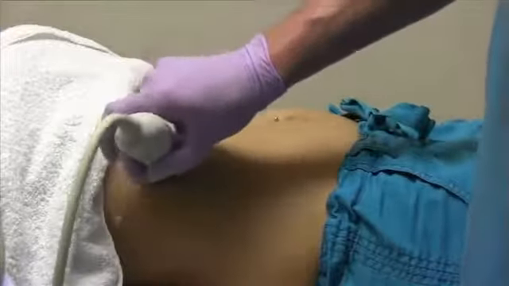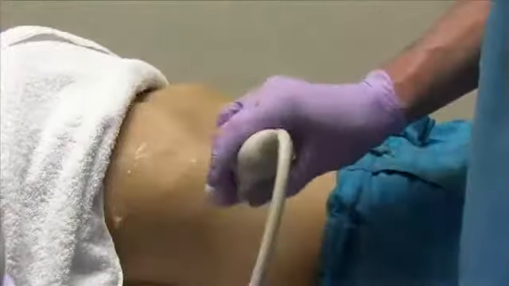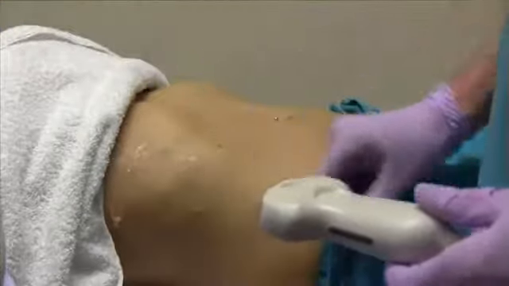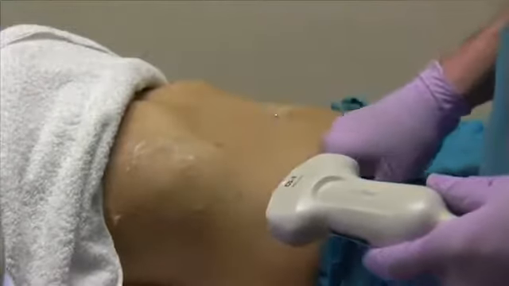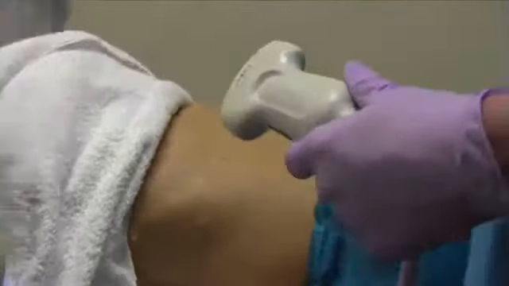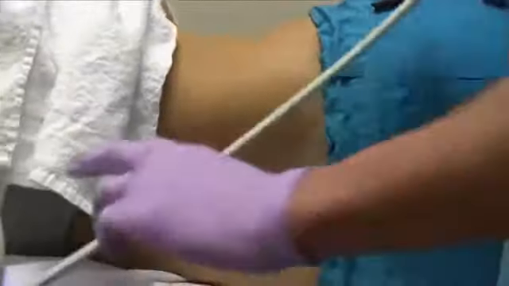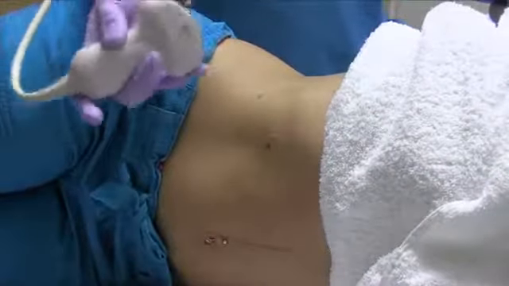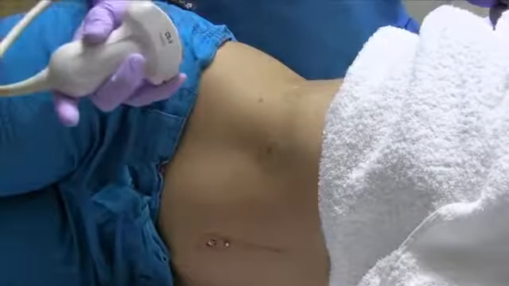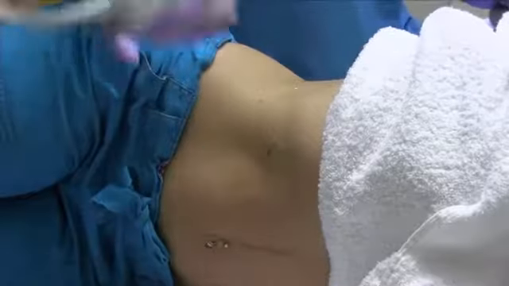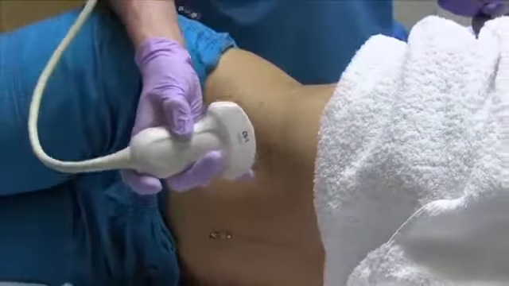For the gallbladder, we also get decubitus pictures just to make sure there's no stones trapped in the fundus or the neck of the gallbladder. So for that, I'm going to have you turn onto your left side away from us. For this, the gallbladder usually moves a little bit forward. After you get your supine pictures, you want to decube the patient to make sure there are no stones stuck in the neck of the gallbladder.